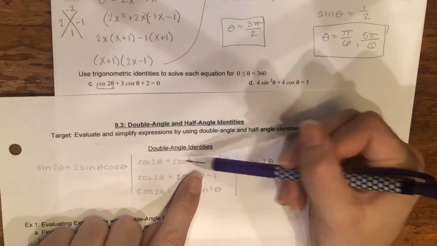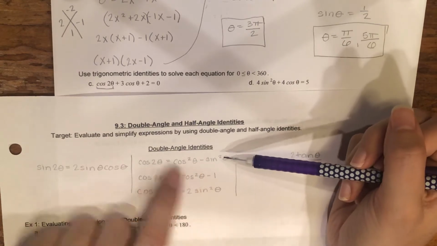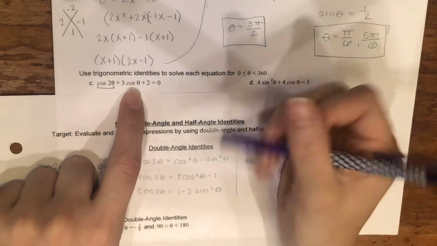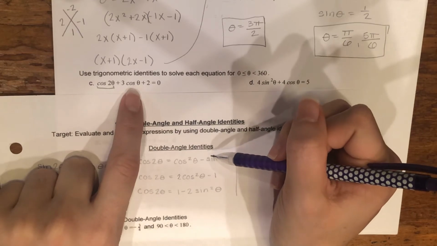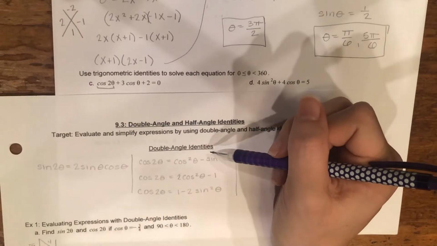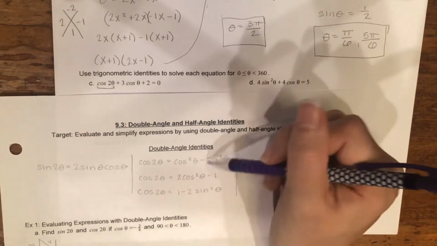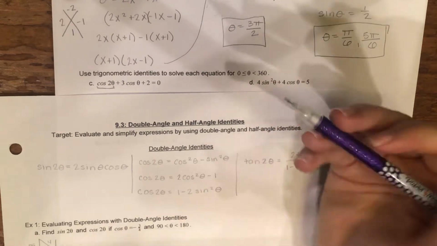If I switch it to here, I would have cosine squared minus sine squared, and then I would have another cosine. From there, I have 2 different functions that are squared, so that's kind of hard. I can't do any factoring. I wouldn't be able to take out a greatest common factor because this doesn't have a cosine in it. So that one probably is not the best, okay?